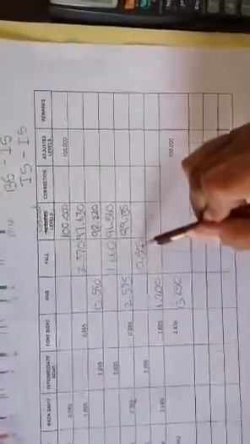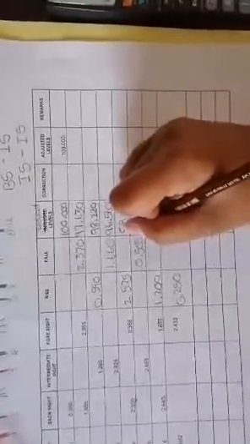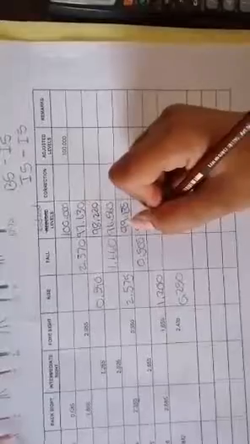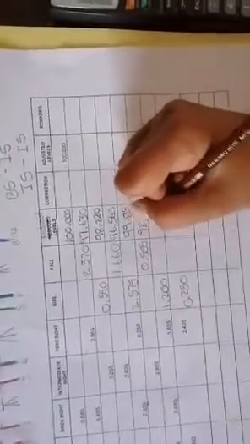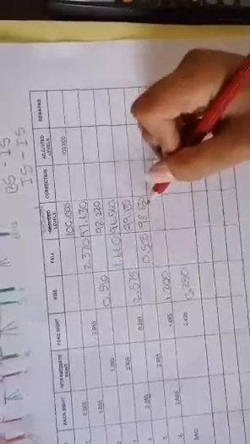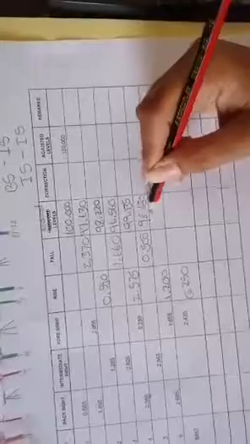In this case, it was a fall, so we need to fill it in here. It was 98.630 to 3 decimal places.